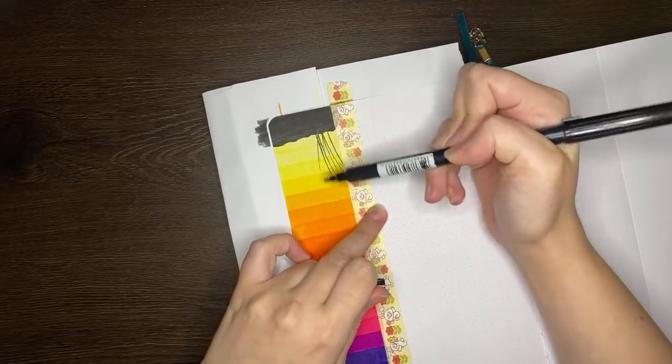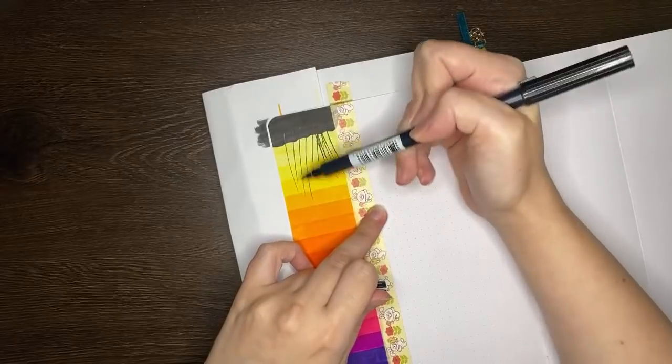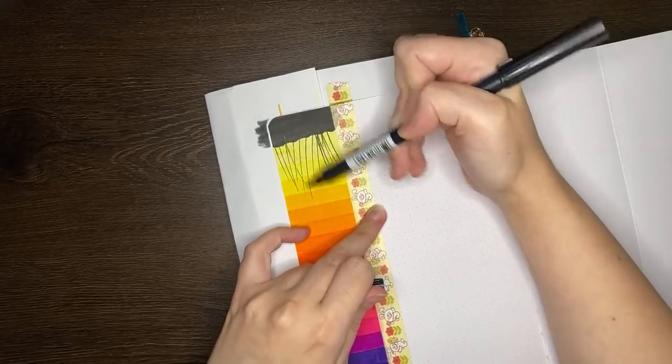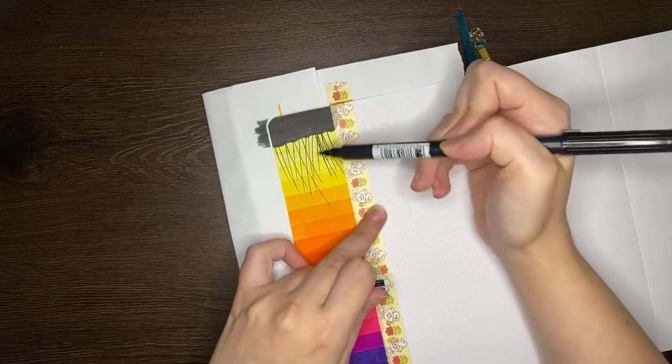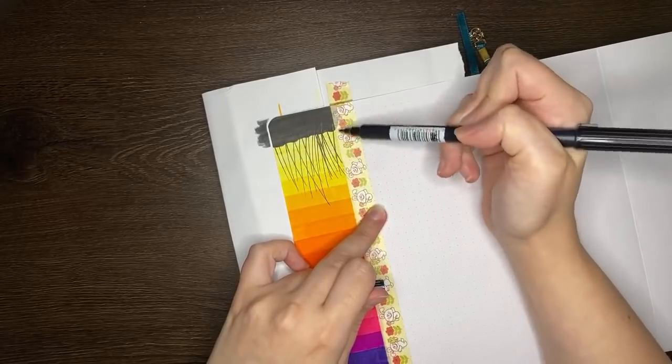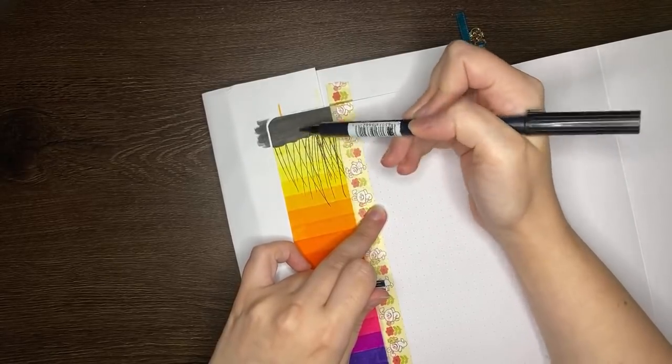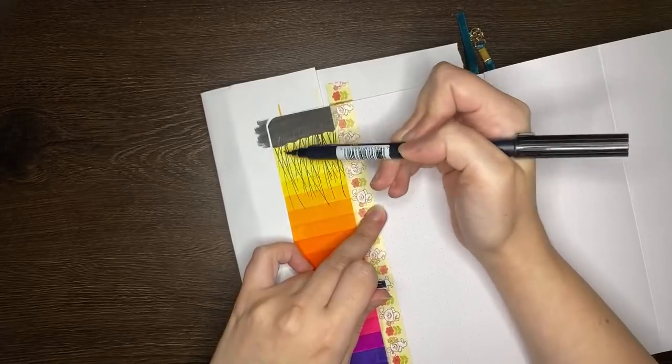There you go. I always kind of get a bit nervous at this part because I'm like, I'm just gonna put a line somewhere that it shouldn't be and it's gonna look stupid. There we go. I figured we'd do some this way and then we'd do some more the other way. So then they kind of curve towards different directions, possibly.